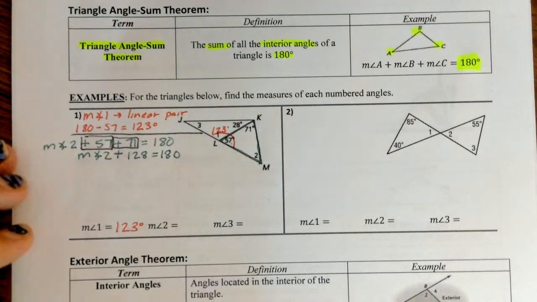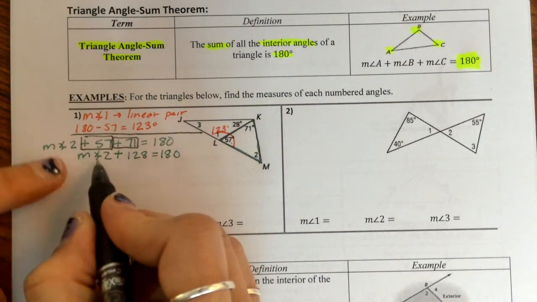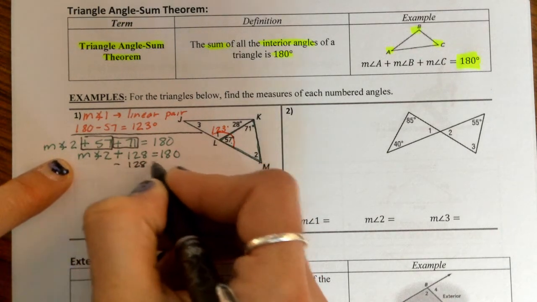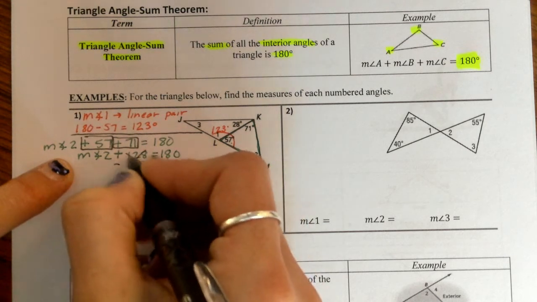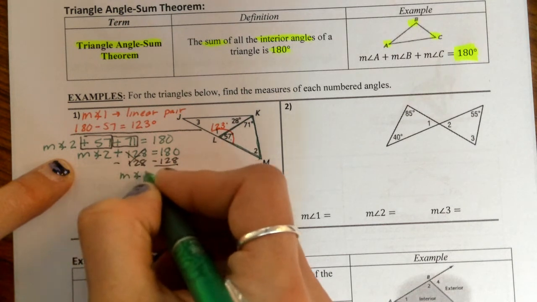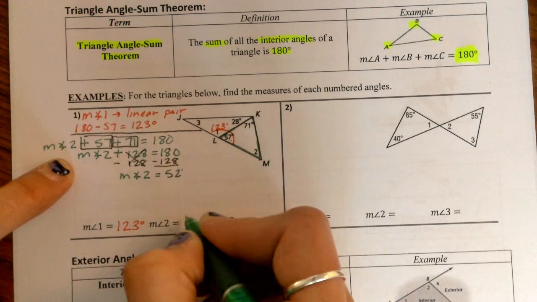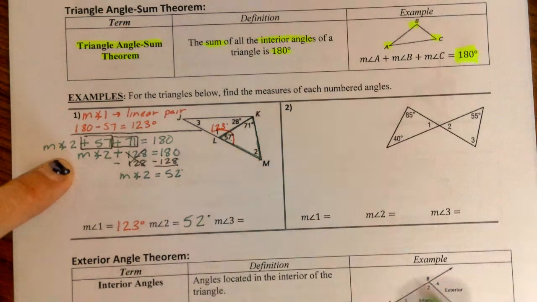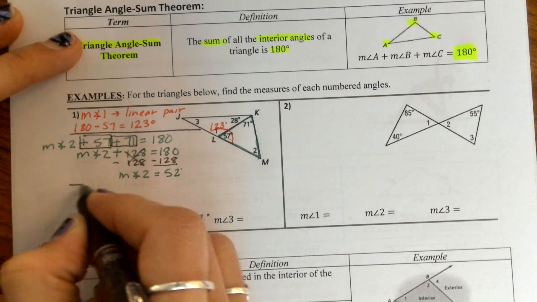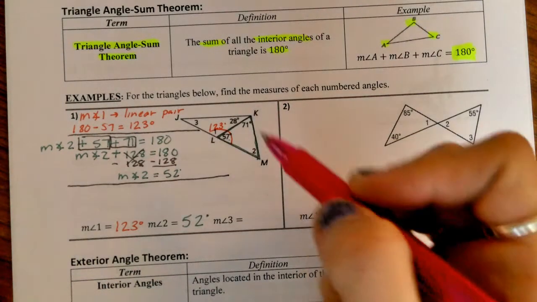So keep in mind, all we did was add the two angles together right now. The next step that we need to do is get everything away from the measure of angle 2, our unknown. So we're going to subtract that 128 from both sides. And we're going to find out that in the end, the measure of angle 2 is equal to 52 degrees. Okay, so we're just adding and then subtracting. And I'll go ahead and show you the other way, just adding the two together and subtracting, on this next one.